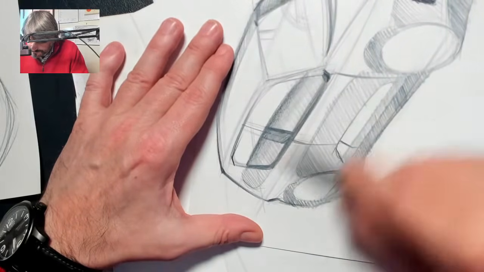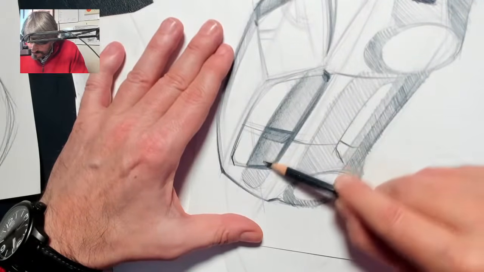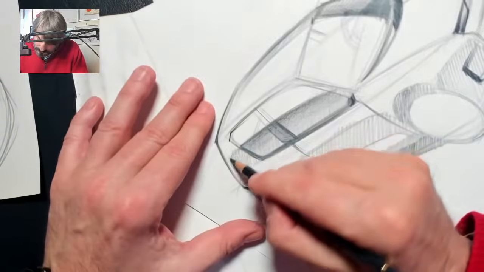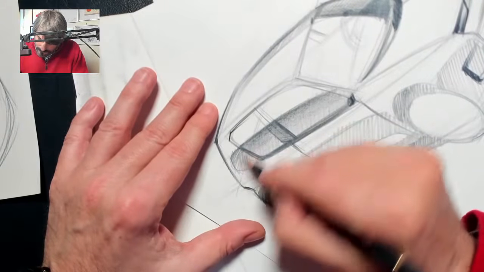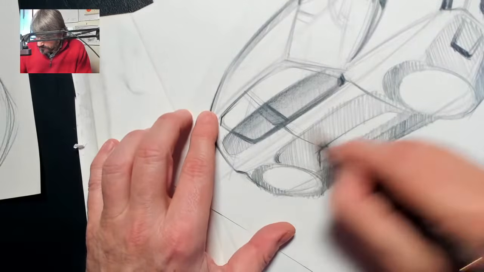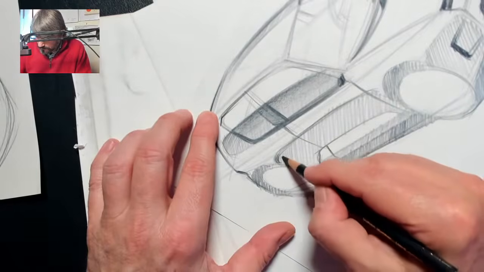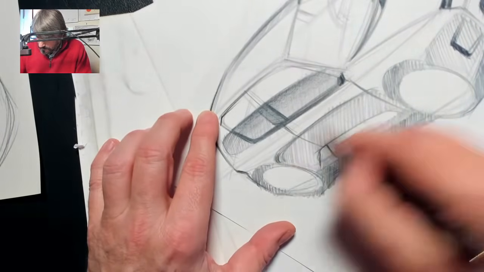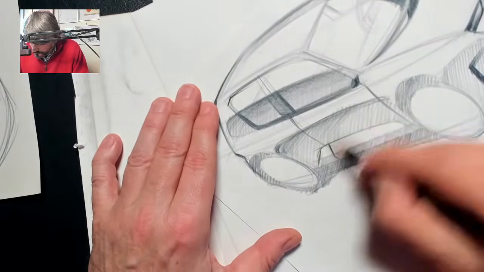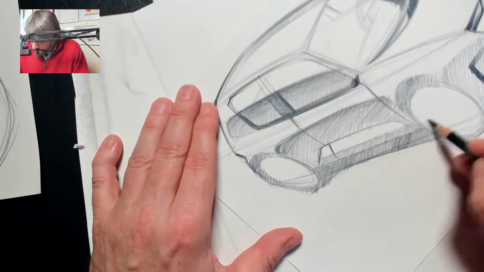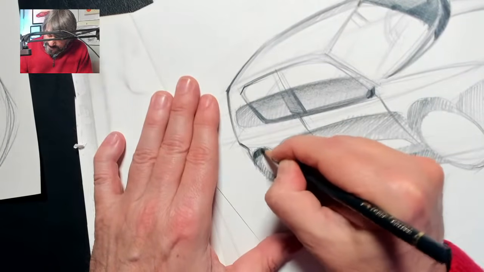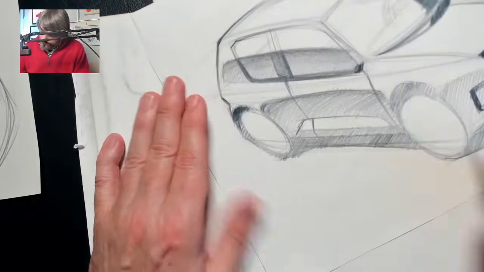This is blending. Dark, light. A little bit on the reflection too. Here too. Then the wheel well has to be really dark because inside there's no light at all. Here too.